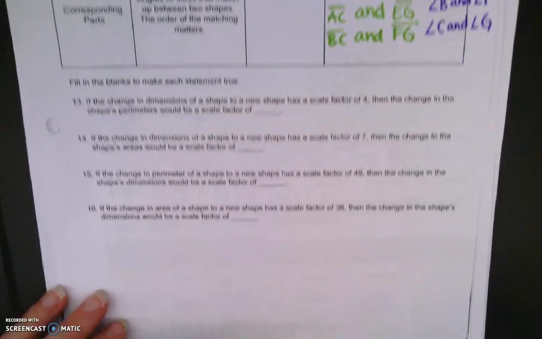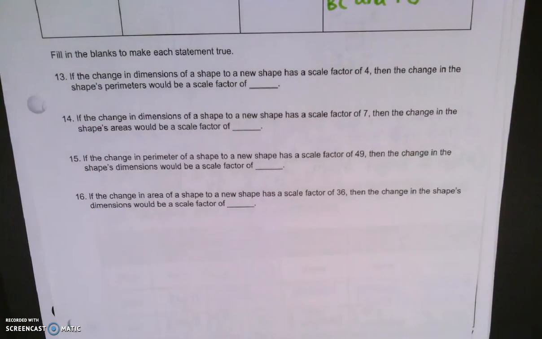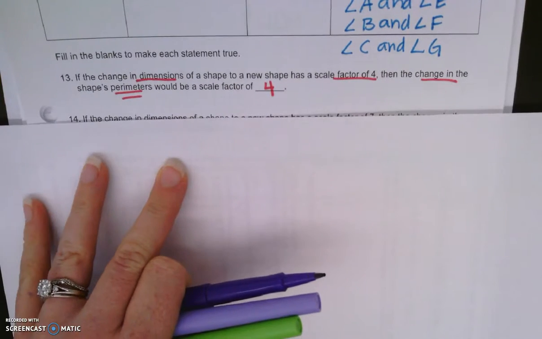So let's fill in the blanks to see which make each statement true. I want you to read these with your group, so please pause the video for about 3 minutes so students can work with their groups to fill in the blanks. Awesome, let's see how we did.